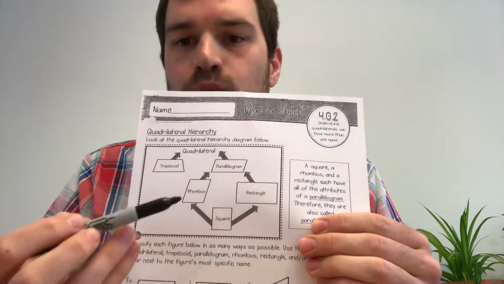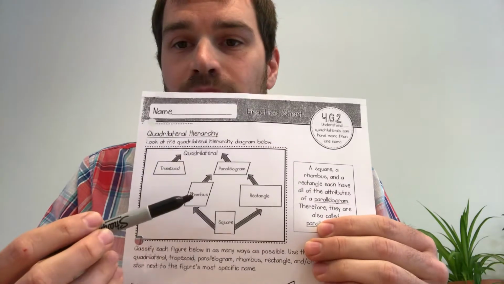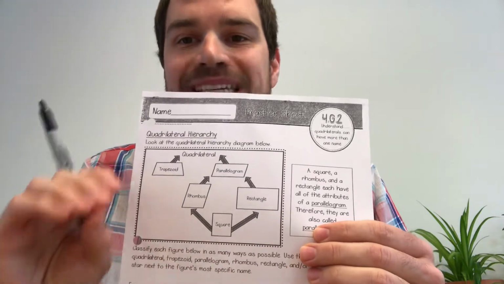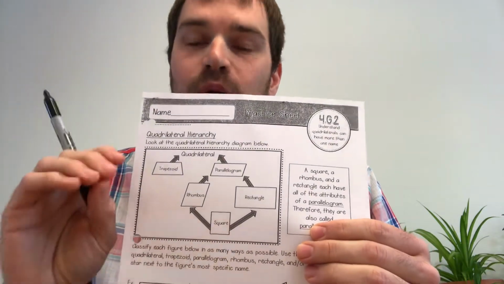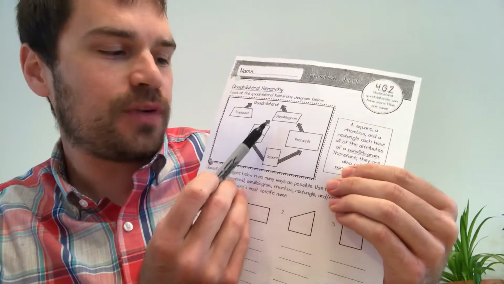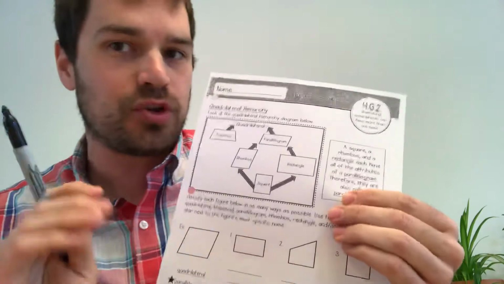We drew a rhombus and classified it as a rhombus. Now I have to follow the arrows, and the arrows will tell me how additionally I can classify this. We have our rhombus here. Always follow the arrows upwards, in the direction that they're pointing.